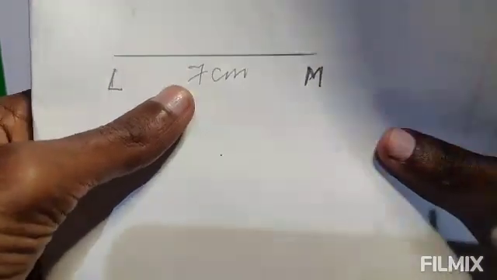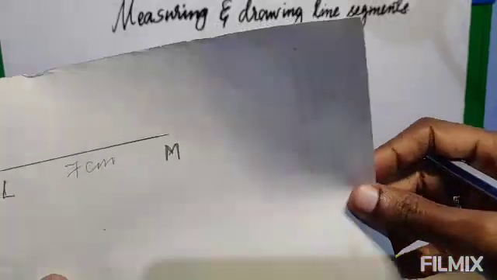This is the way you have to measure the length of a line. There are some examples given in exercise 4.3. You just have to measure and write. So measure and write and send to me. Okay, next one, how to draw a line.